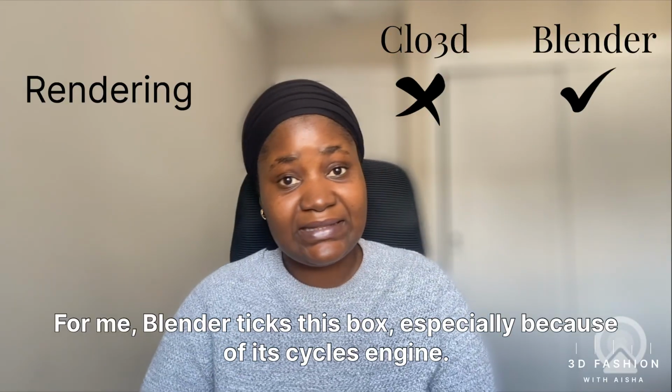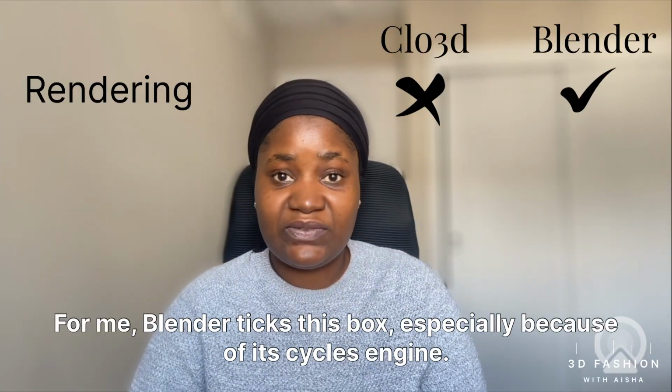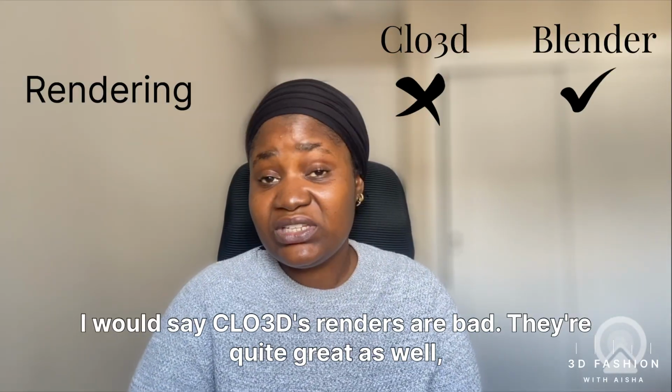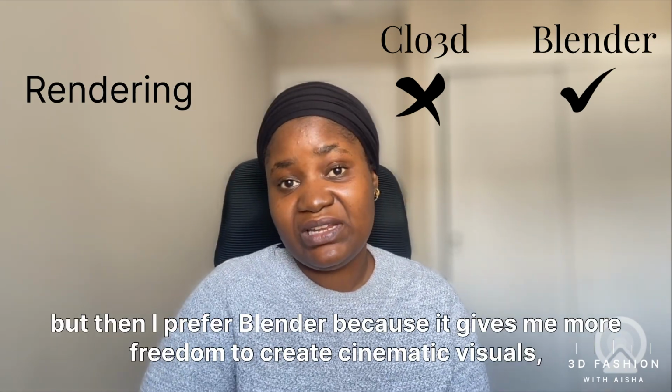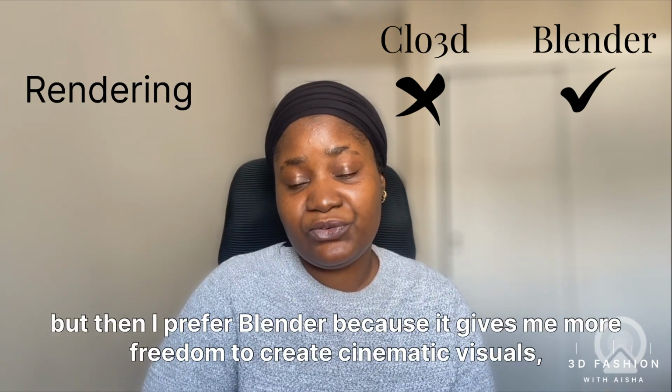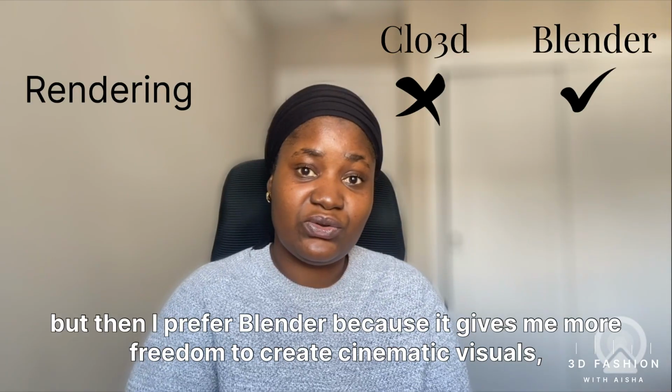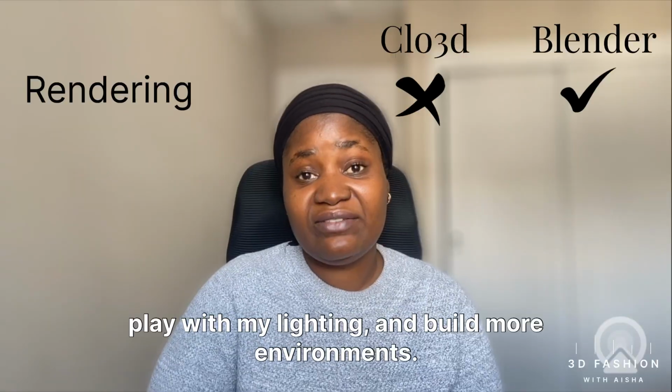The third category is rendering quality. For me, Blender ticks this box, especially because of the Cycles engine. I won't say Clo3d's renders are bad. They're quite great as well, but I prefer Blender because it gives me more freedom to create cinematic visuals, play with my lighting, and build more environments.